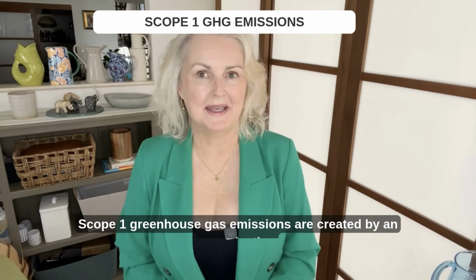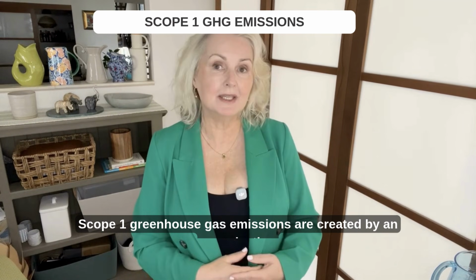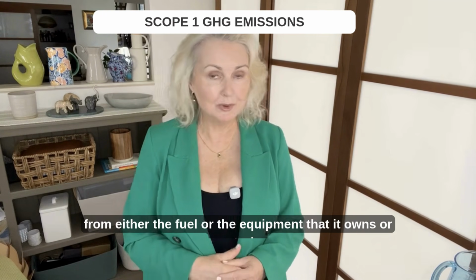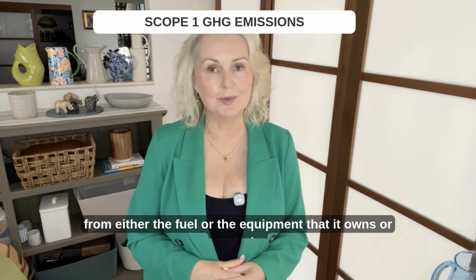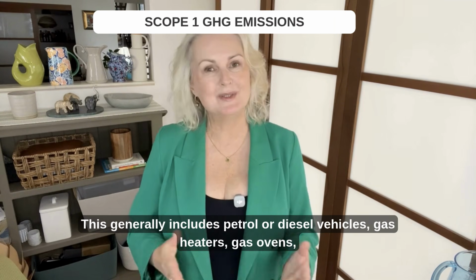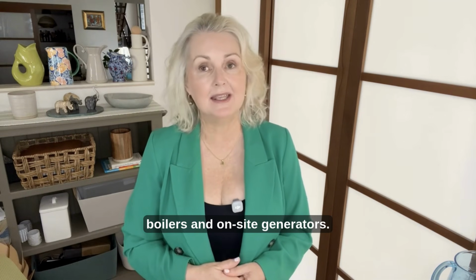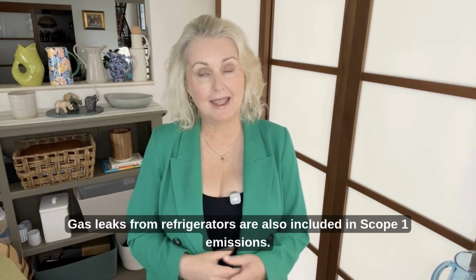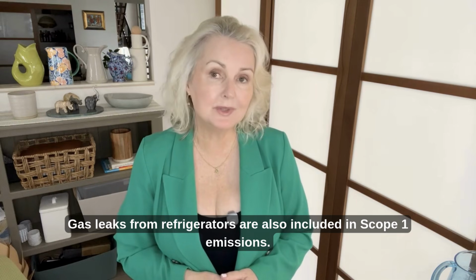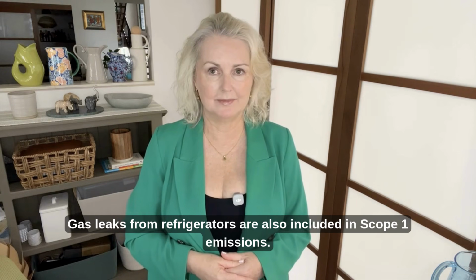Scope 1 greenhouse gas emissions are created by an organisation from either the fuel or the equipment that it owns or controls. This generally includes petrol or diesel vehicles, gas heaters, gas ovens, boilers and on-site generators. Gas leaks from refrigerators are also included in Scope 1 emissions.